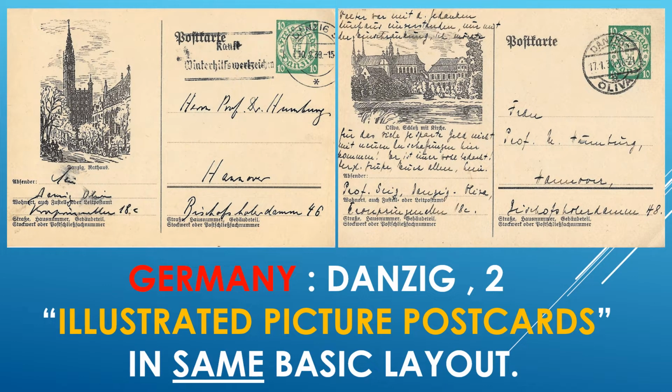Now we get into, again, Germany, but this time the city of Danzig, with some illustrated picture postcards in the form of postal stationery, meaning the postage is imprinted onto the card.